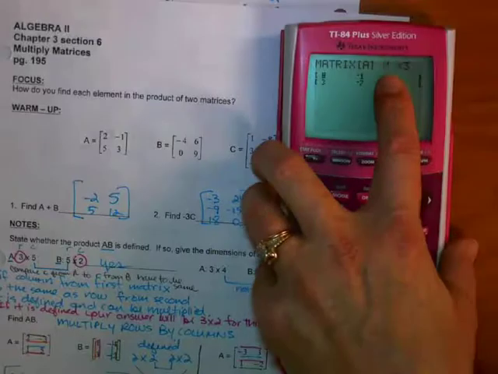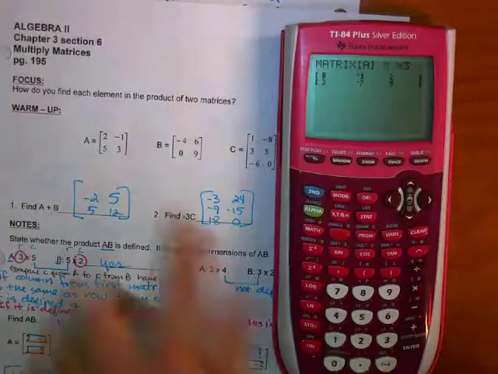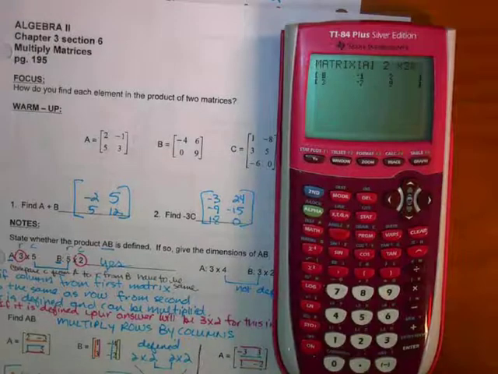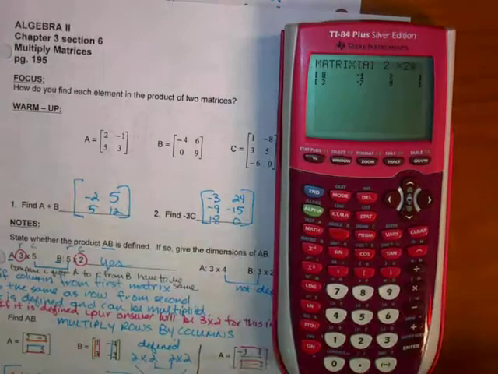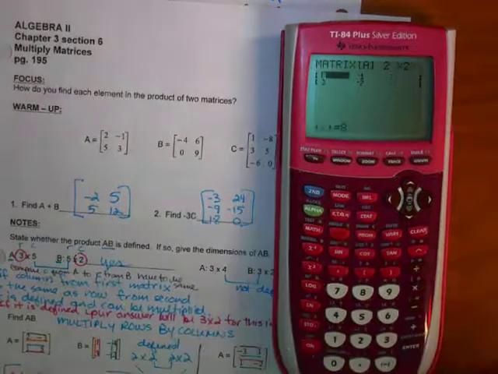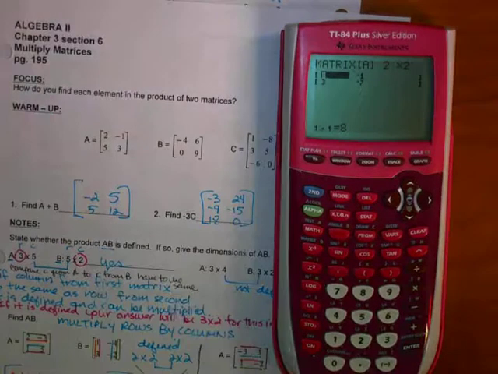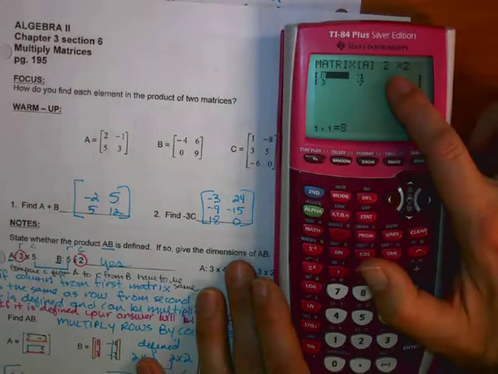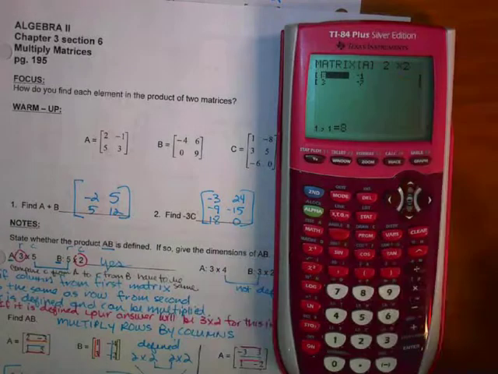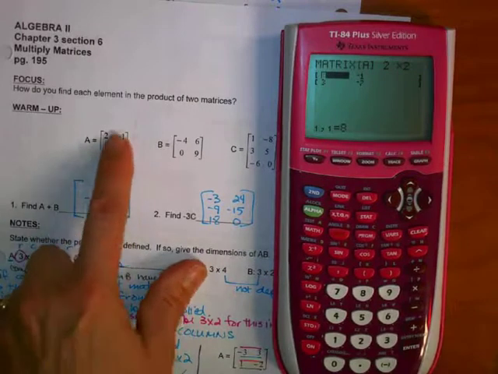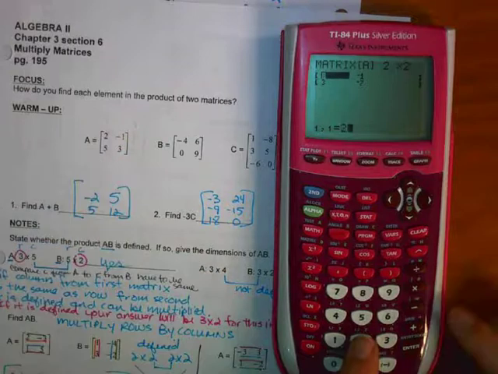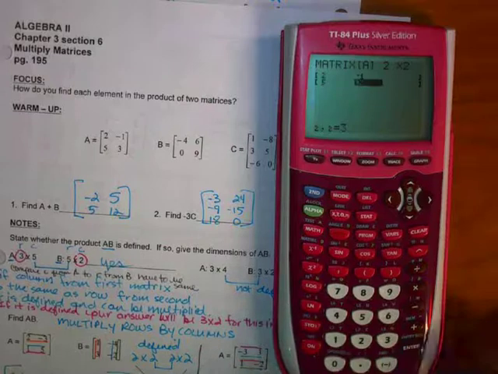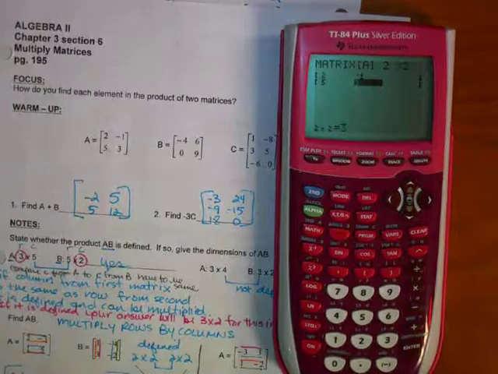I'm going to enter the dimensions for A. So what is my A? It's a 2 by 2. How did I get there? It's right above the math button. Now I'll arrow down, and I can just go right over the numbers. Does yours look like this? A and 2 by 2. Mine says 0, 0, 0, 0. Now you enter in your numbers. So we're going to enter these numbers in for A. 2, -1, 5, and 3.